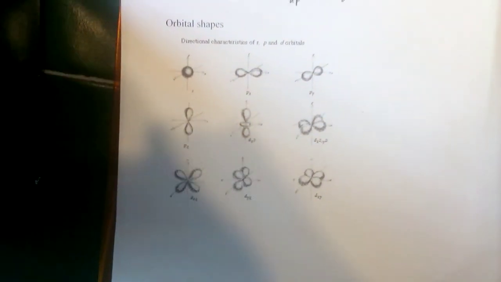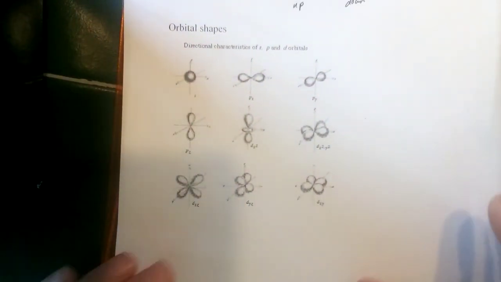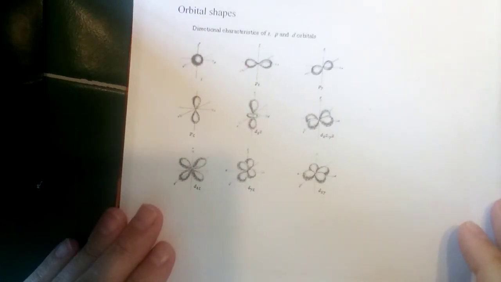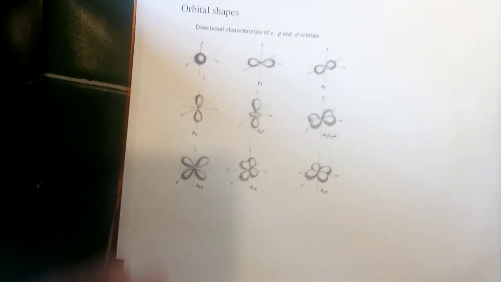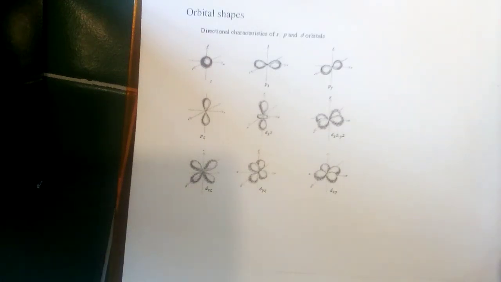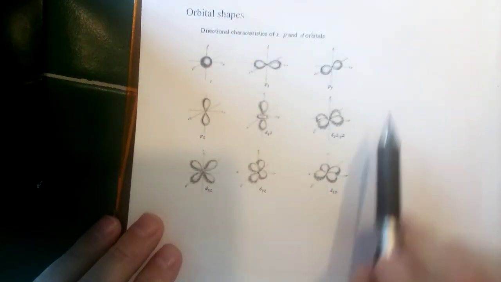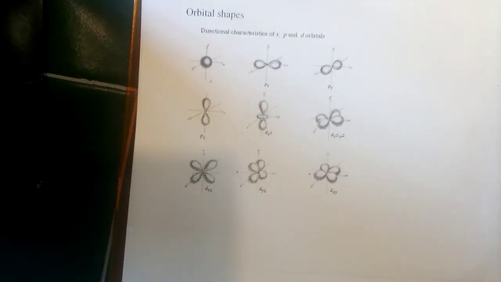Okay, so now we've gone through the quantum numbers. A couple things. I want to elaborate a little bit on how the quantum numbers give us what's in the periodic table. But I've got a picture here of the pictorial representations of what some of these orbitals look like.